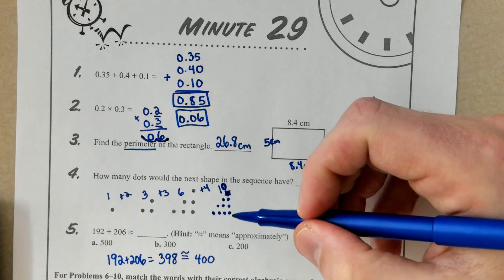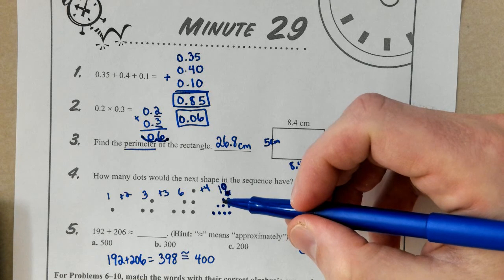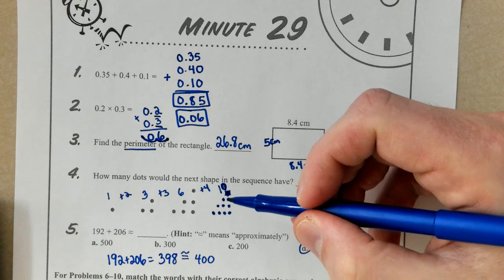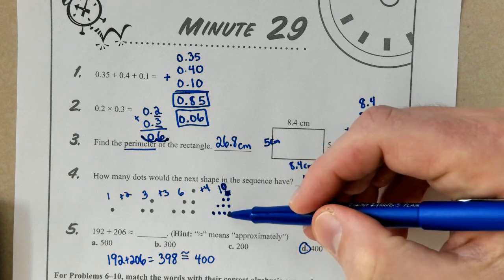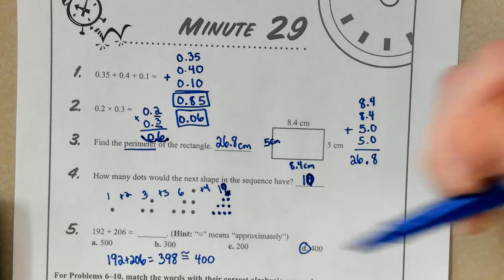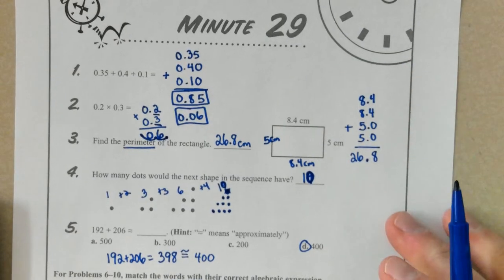So I have 4 on the bottom, I have 3 in the next row, and then 2 in the next row after that, and then 1 on top. So that leaves me with 1, 2, 3, 4, 5, 6, 7, 8, 9, 10. So there would be 10 dots in the next sequence.